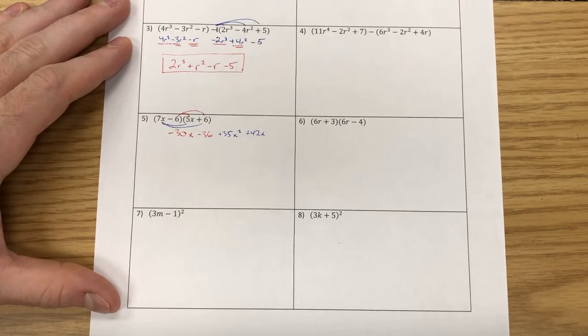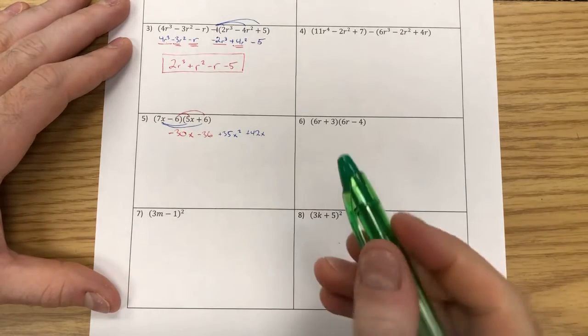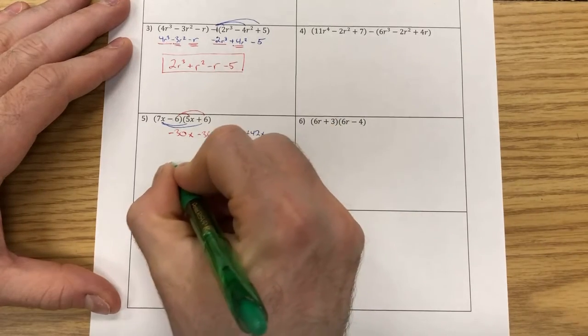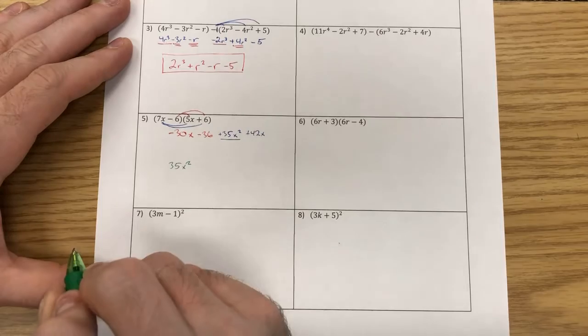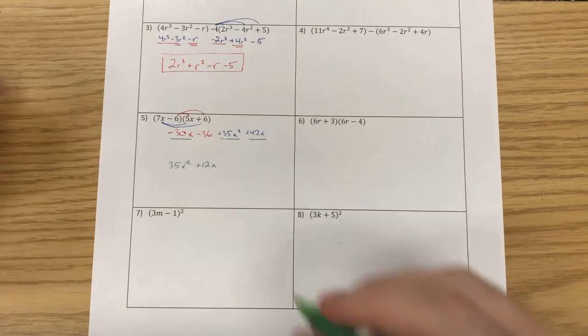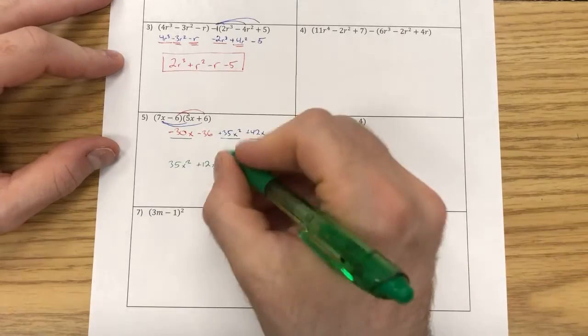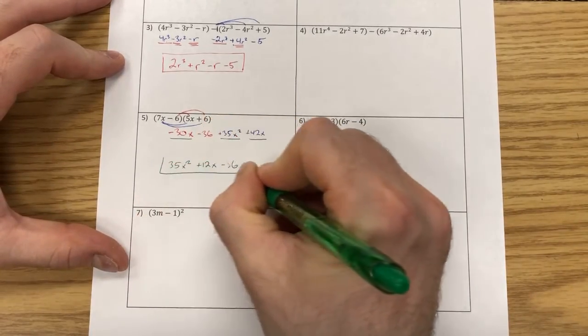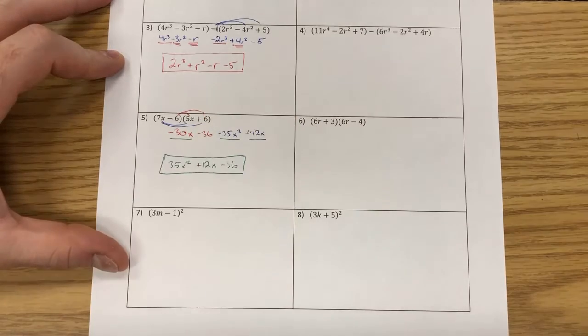So now the only step that we have to combine these is, again, to list it in alphanumeric order. I have a 35x squared, I have a negative 30x and a positive 12x. The last thing that I have is going to be minus 36. And there we go. And that's really all it takes.